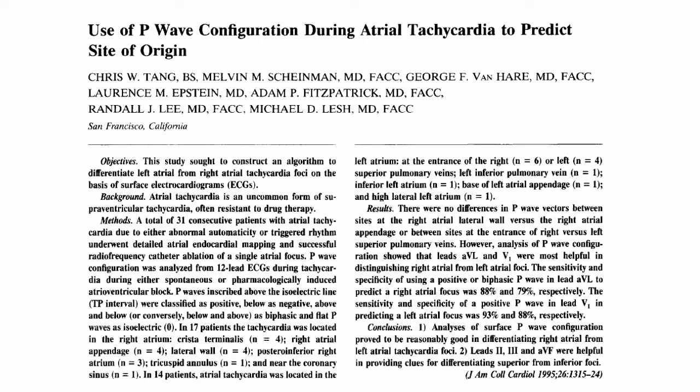For those who are interested in more about P wave configuration to predict the site of origin of the atrial tachycardia, this is one of the seminal papers which came out in the Journal of American College of Cardiology in 1995.